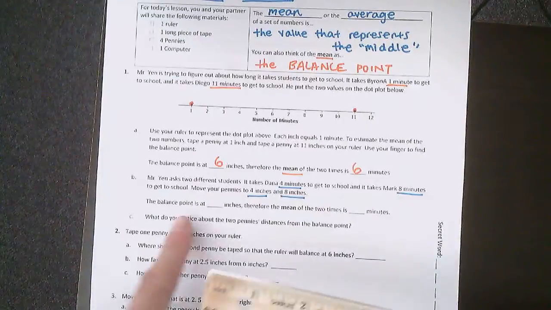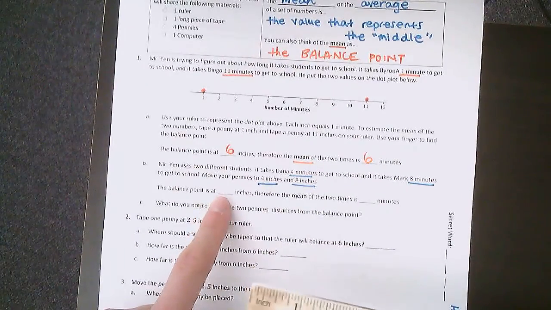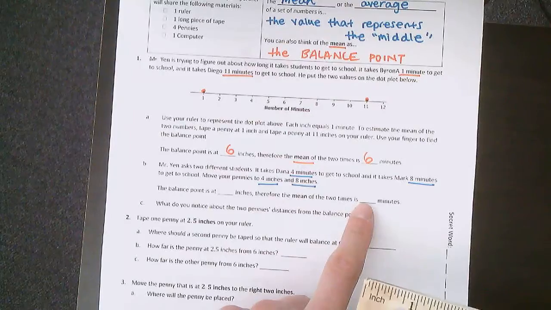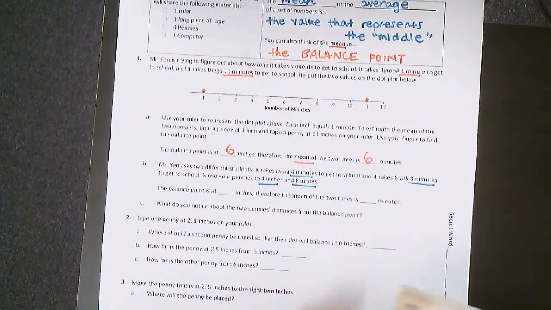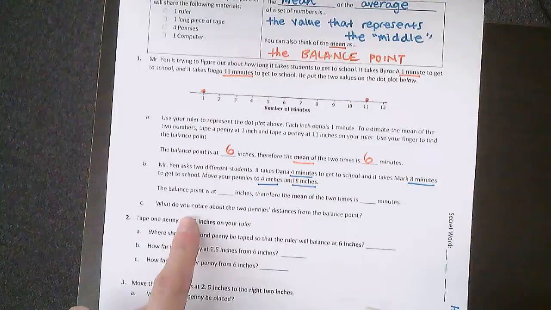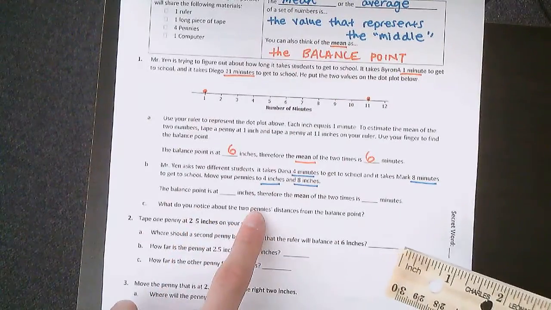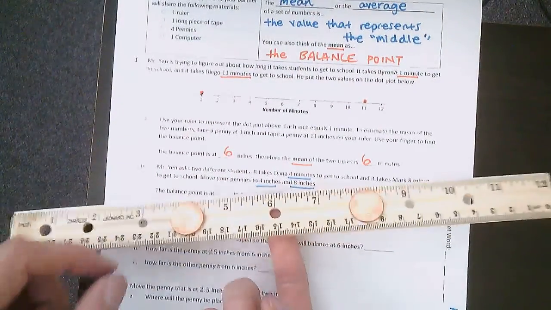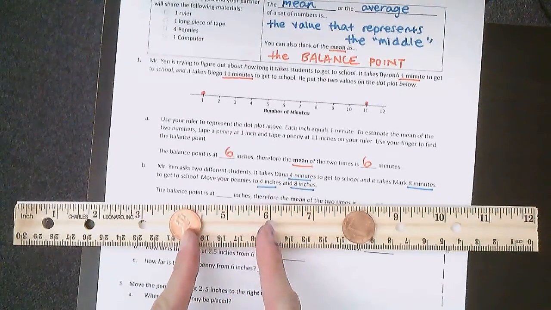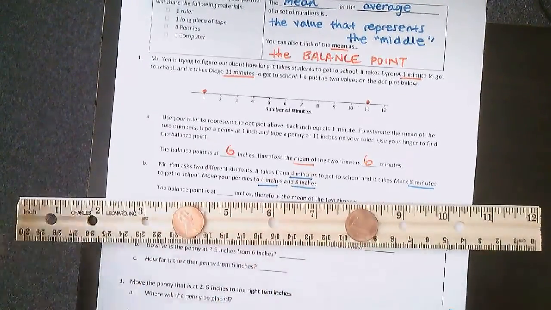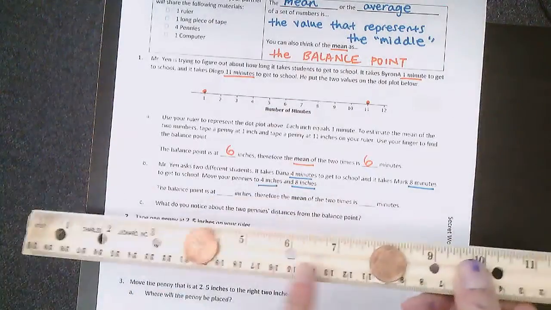And then you're going to do the exact same thing, find the balance point, write down how many inches that is. Therefore, that means the mean is that many minutes. And then once you answer those, I want you to say, what do you notice about the 2 pennies' distances from the balance point? So if my balance point is right in the middle, what do you notice about this distance? And what do you notice about this distance? How are those 2 distances related? That's how you answer that.